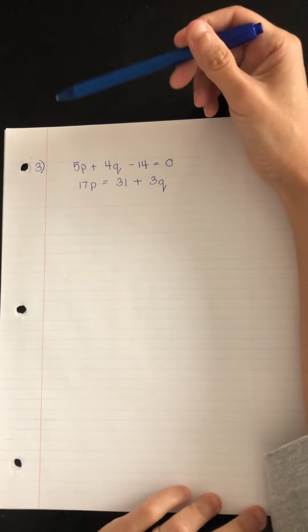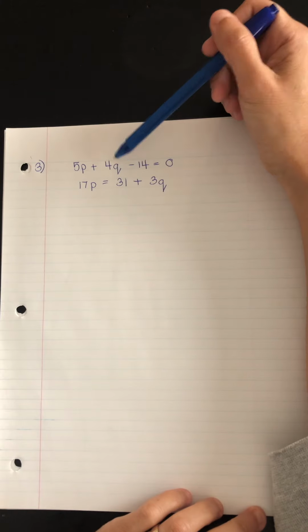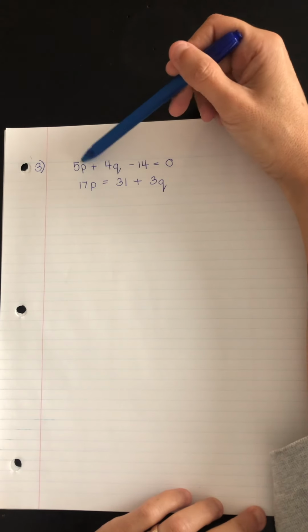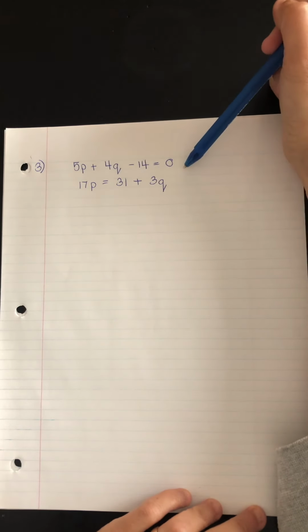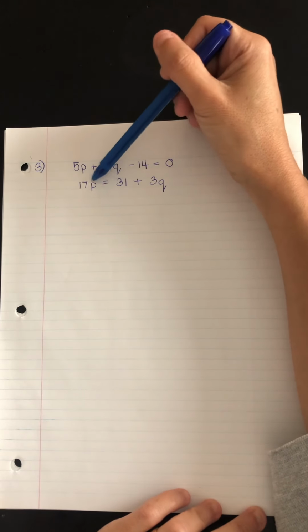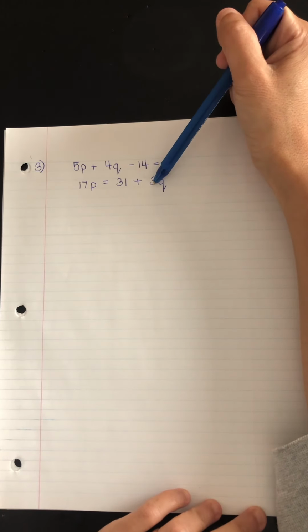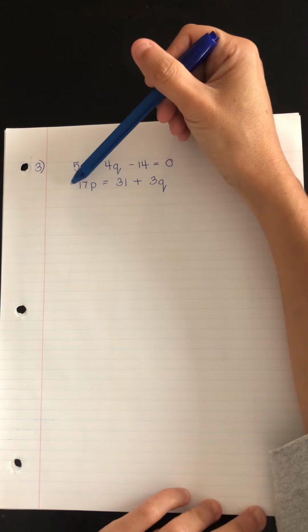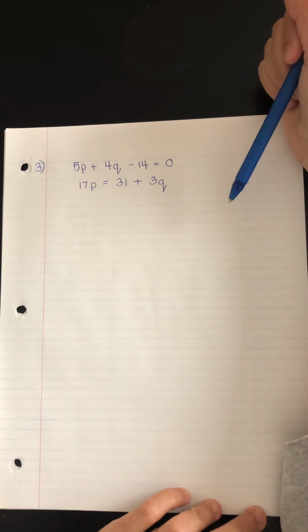If you were going to do decimals, you would isolate either P here or Q here, because dividing by 5 or dividing by 4 would give you nice numbers. If you're going to use fractions, you could even isolate the p here simply by dividing by 17. But you would not isolate p here if you were going to use decimals.